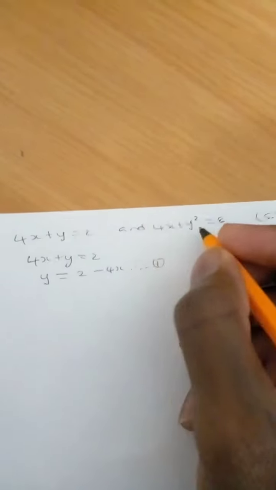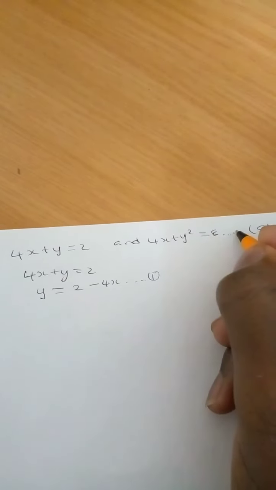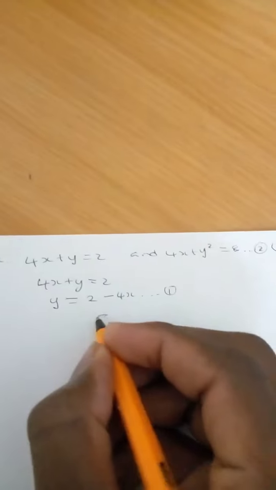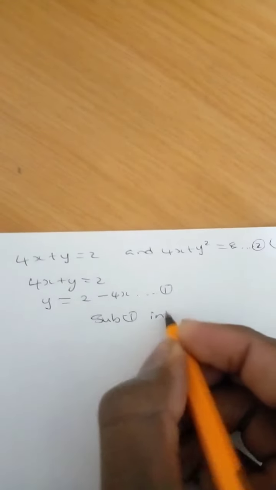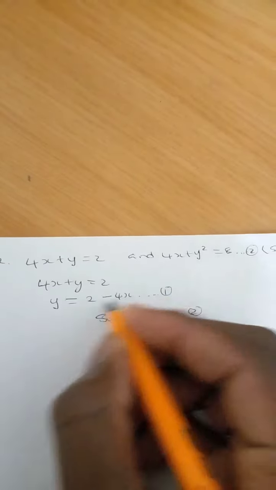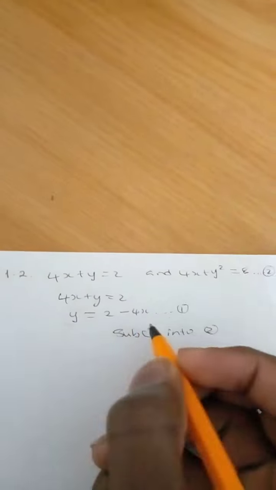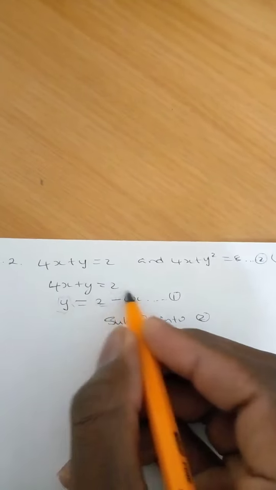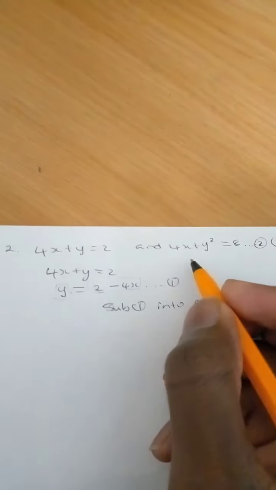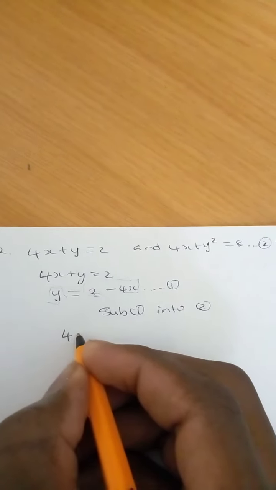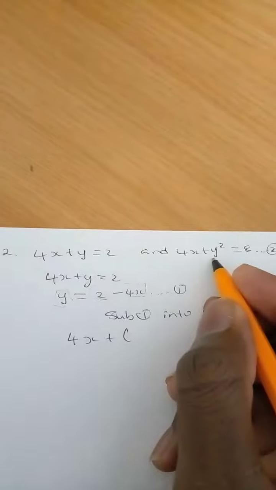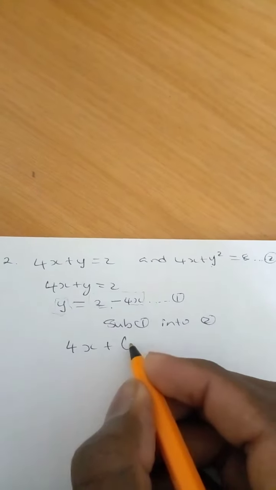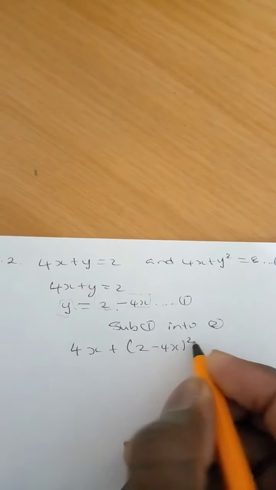And then this, you don't need to do anything. This is the second equation. So you're going to do what? You're going to sub the first equation into the second equation. You get the first equation, remember, by making something a subject of the formula. And then you simply, when you see y, you put in the whole of this, right? So where we see y, we're going to put it. So we have 4x there, plus we have y, remember, we put in this. You have 2 minus 4x, and then you square it, is equals to what?